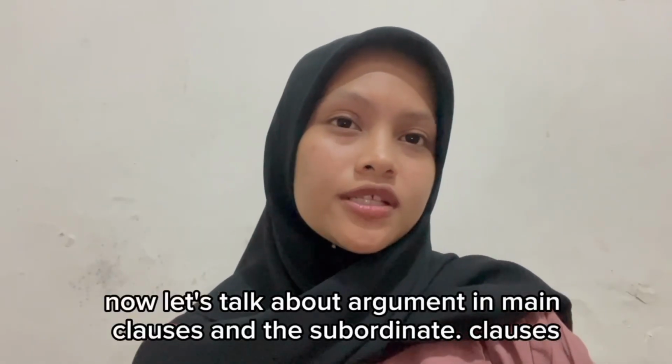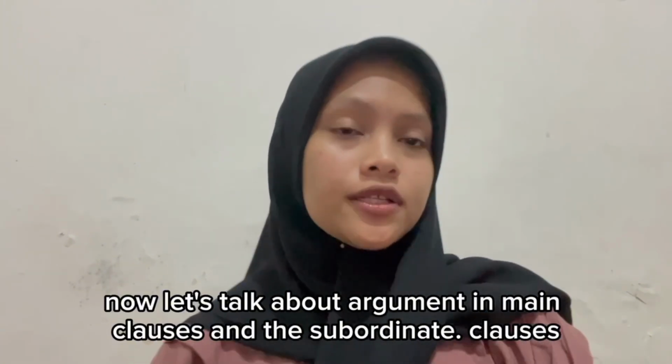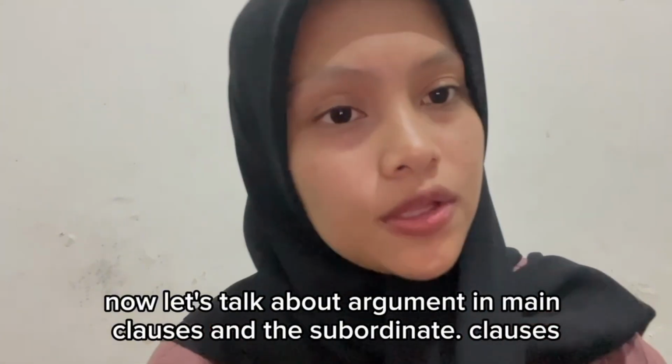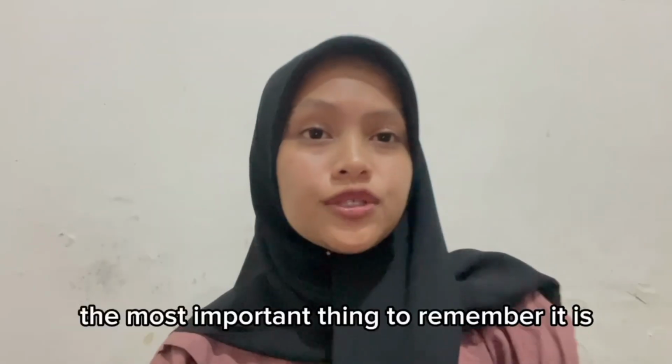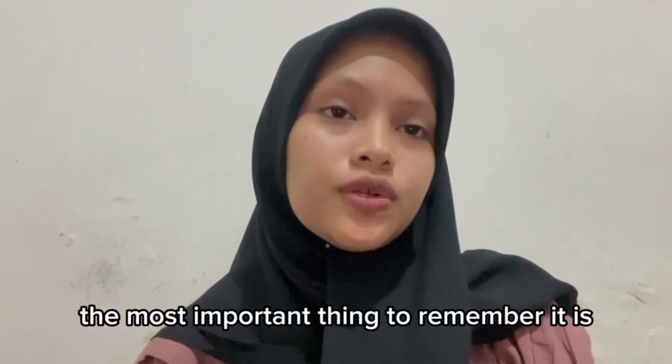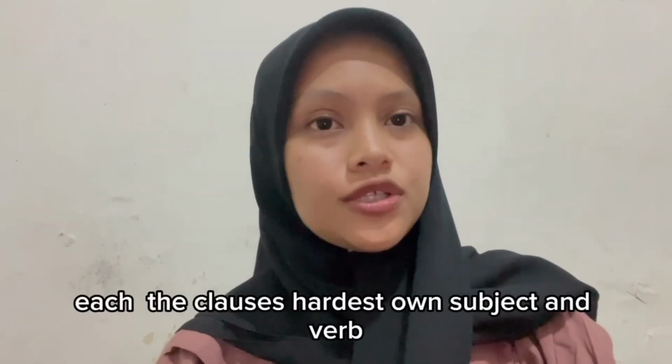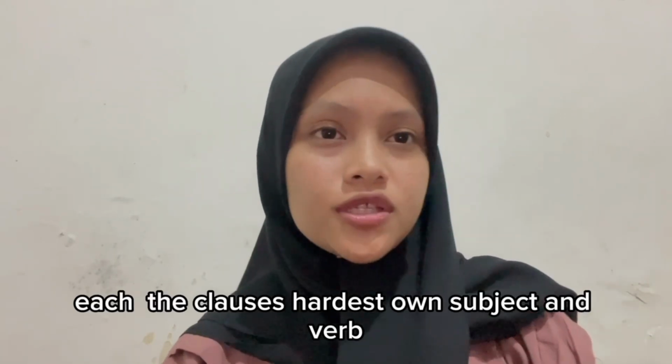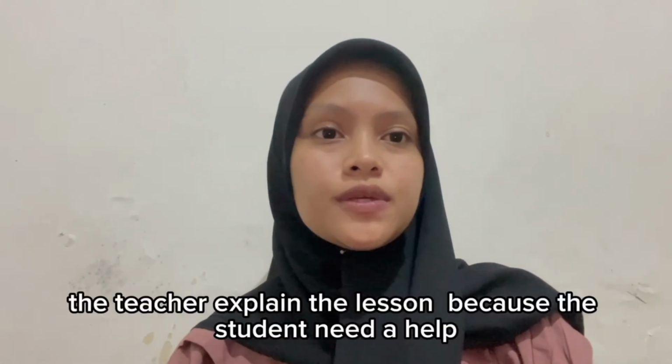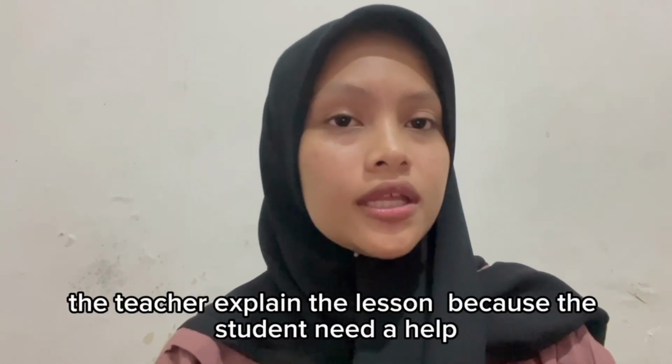Now let's talk about agreement in main clauses and subordinate clauses. The most important thing to remember is that each clause has its own subject and verb. For example, the teacher explained the reason because the student needs help.